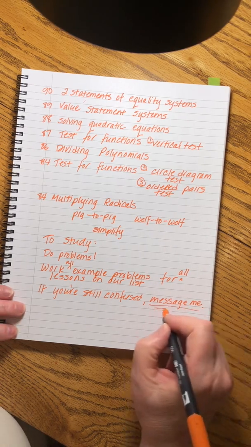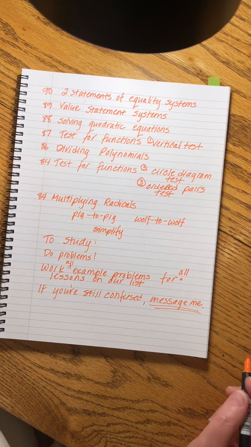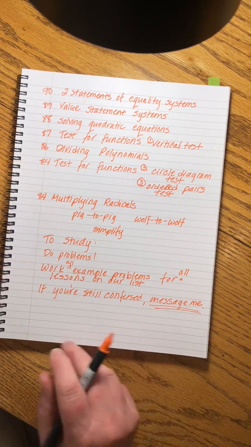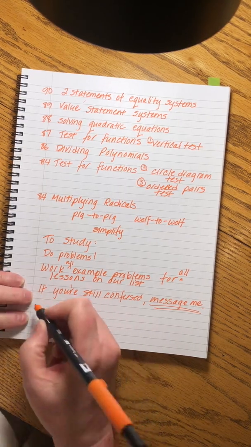But you need to message me immediately and don't use email, please. It's more urgent than that. If you work all those example problems and you go, okay, I'm feeling good, but I want to study a little bit more, then work practice problems.